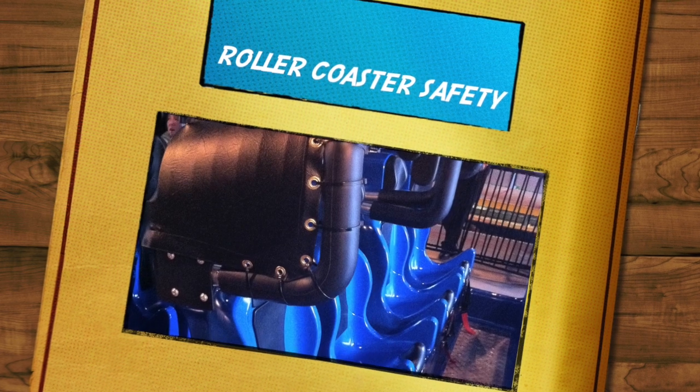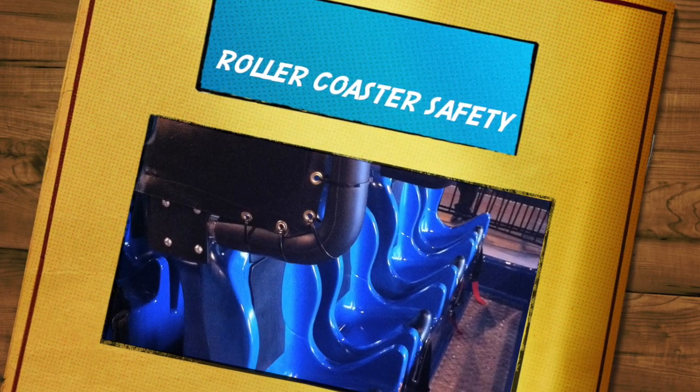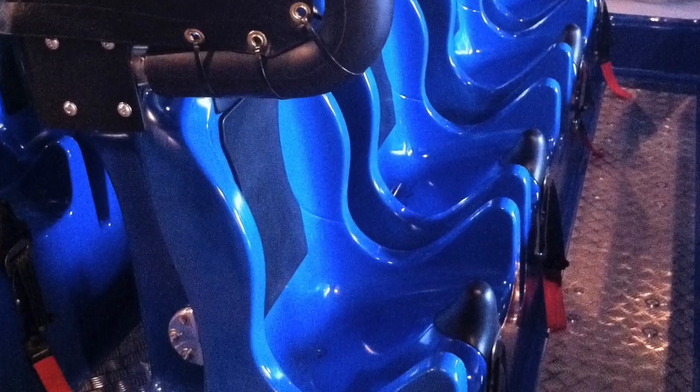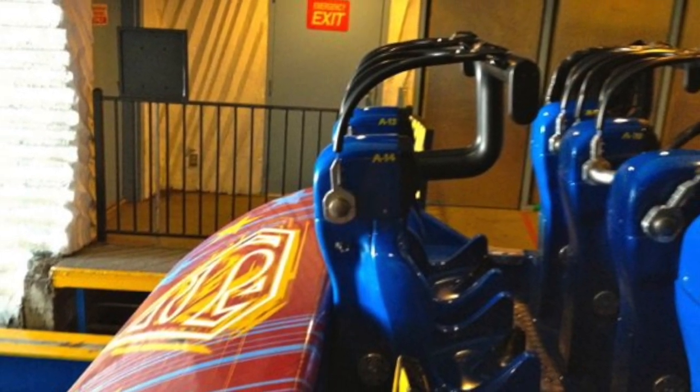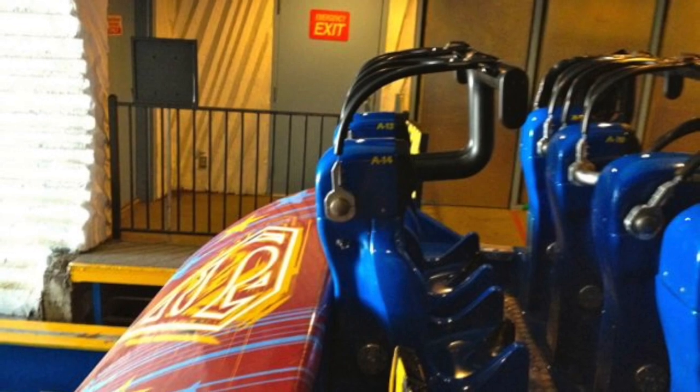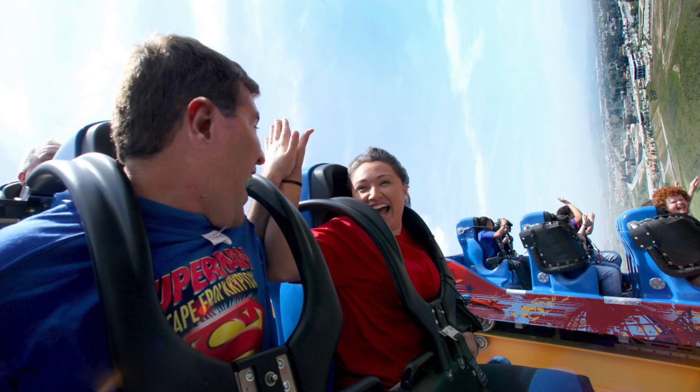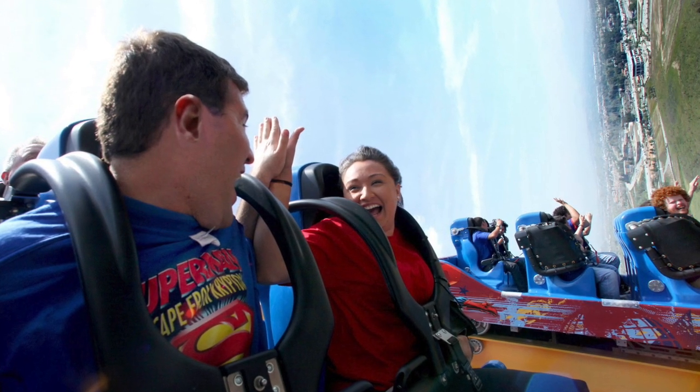Roller coaster safety is also important. Since there are high speeds on the ride, the main purpose of restraints is to keep you in your seat and restrict your arms and legs to protect yourself and others around you.